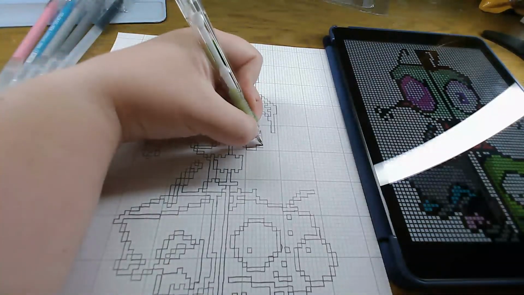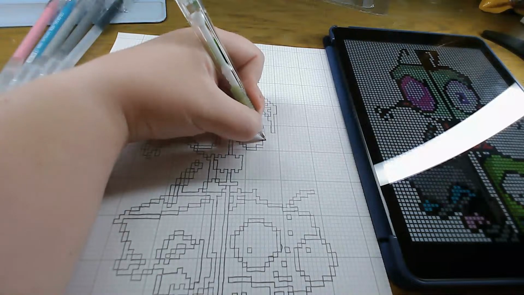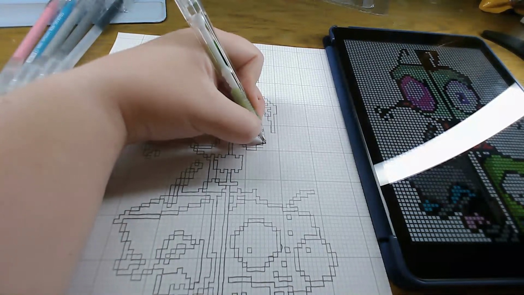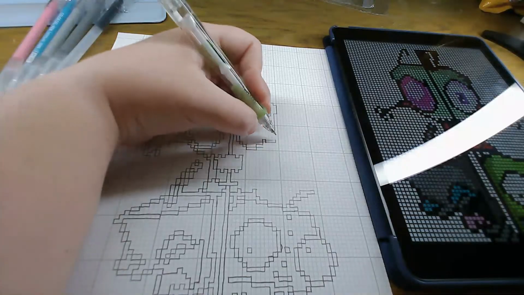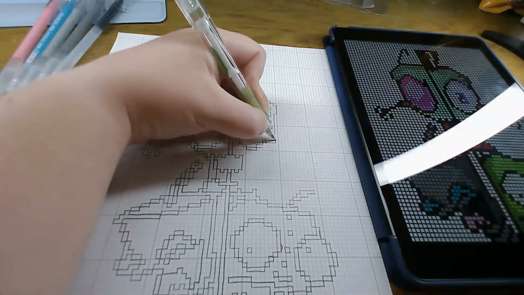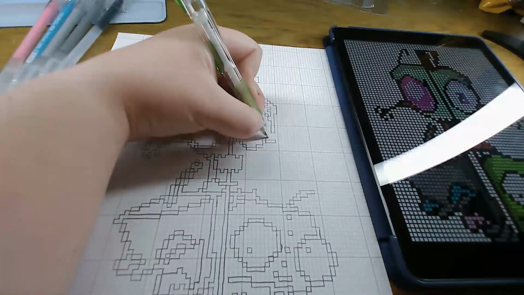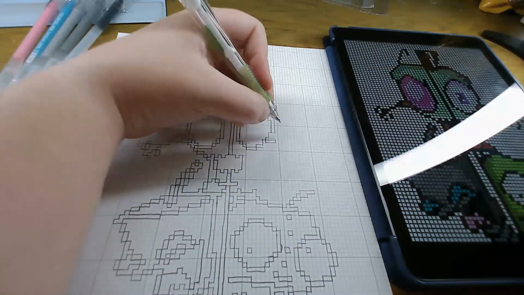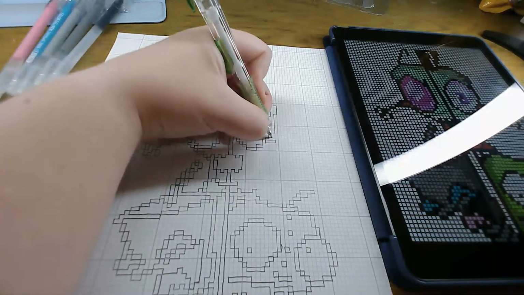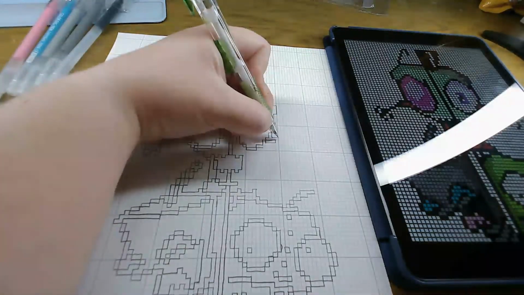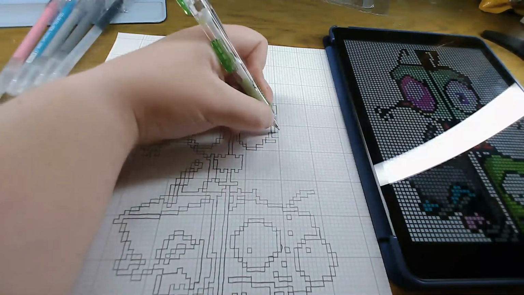Now we're going to go up 2. 1, 2, 3. 1, 2, 3. And then up. Over. Up 2. Over. Down 2. Over 2. Okay.